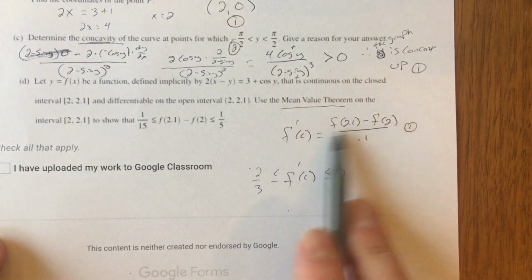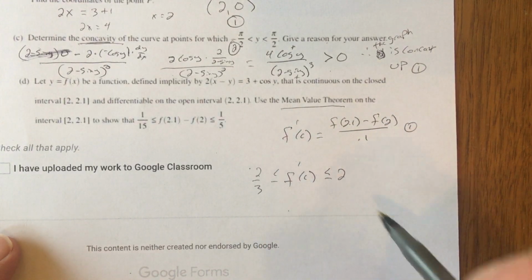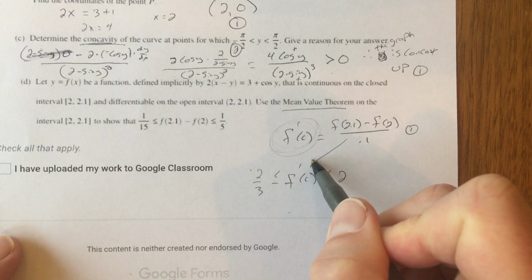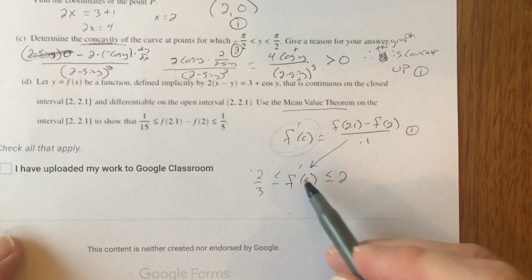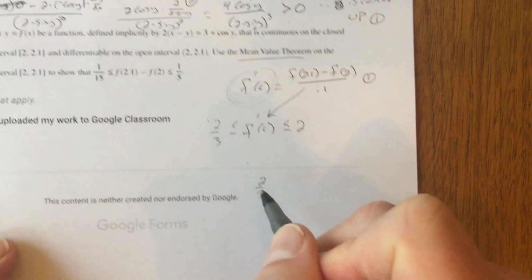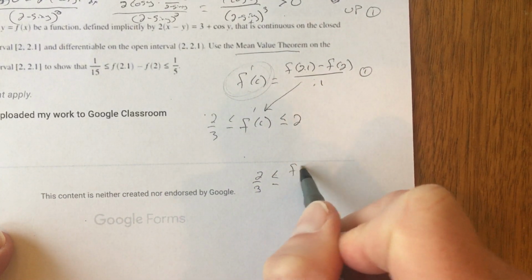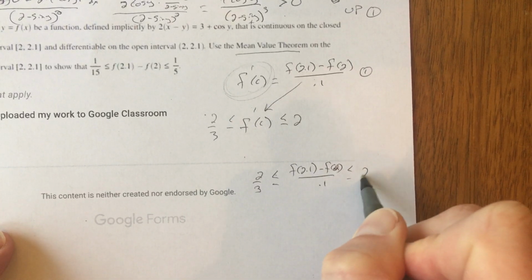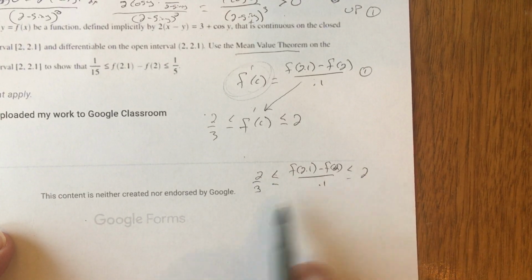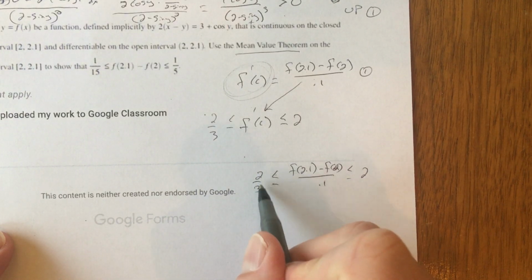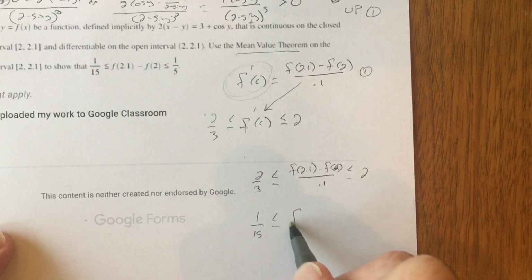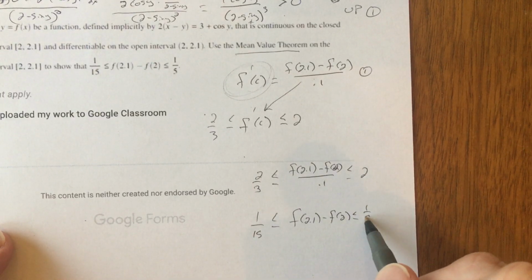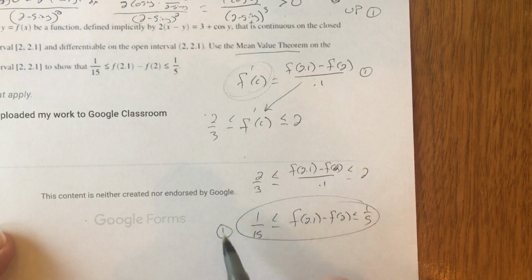Since the derivative has to equal that at some point, what they were asking you to do is put the mean value theorem right there, and have 2/3 less than or equal to f of 2.1 minus f of 2 over 0.1, less than or equal to 2. Then multiply by 0.1, or by 1/10, which would give you 2/30 or 1/15, less than or equal to f of 2.1 minus f of 2, less than or equal to 2/10 or 1/5, and that's exactly what we were trying to get to. That would give you your last point.